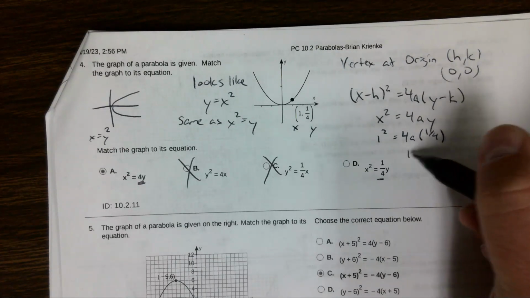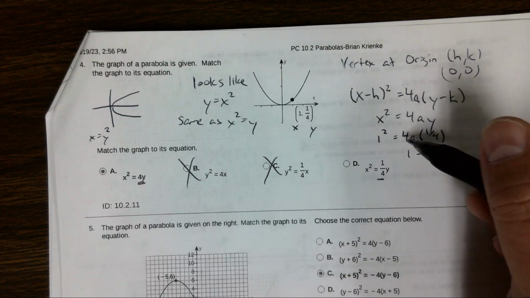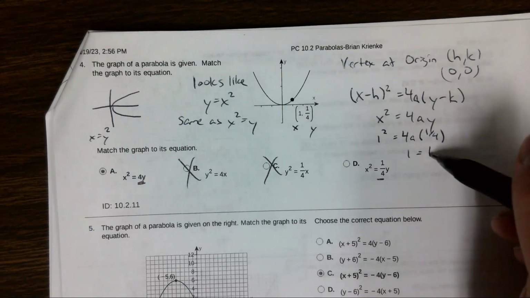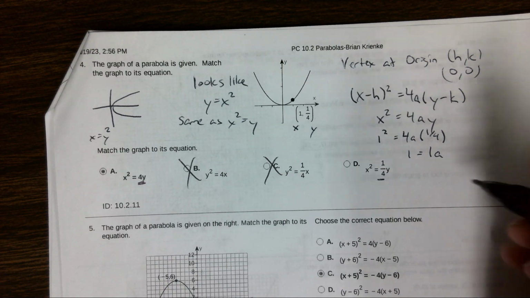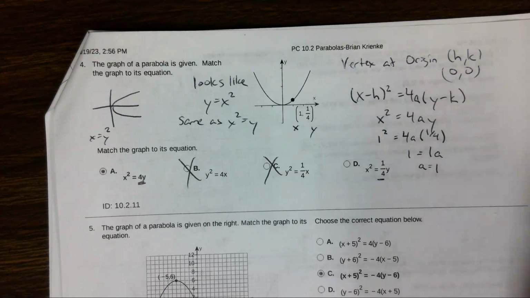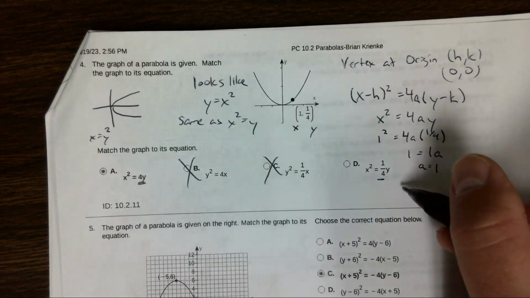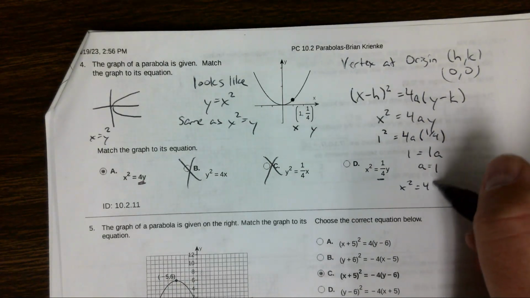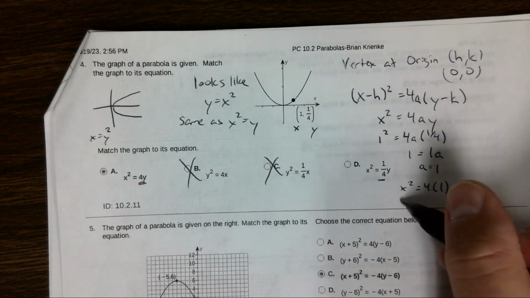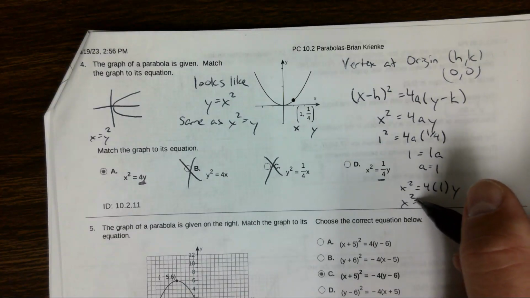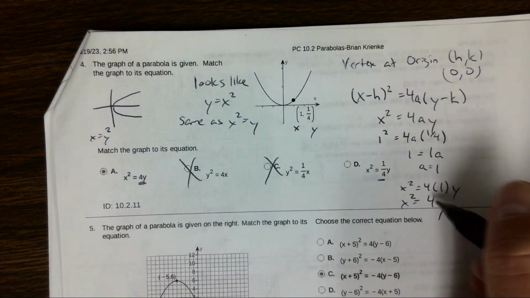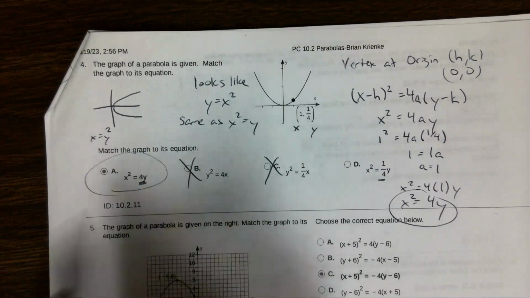So that means 1 equals 4a times 1/4, which is a. And so in this case, a is 1. So then you go back to your formula and say x squared equal 4 times 1 times y, so x squared equal 4y, which is that one.